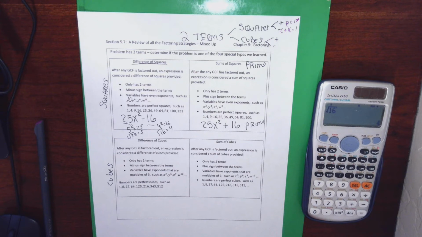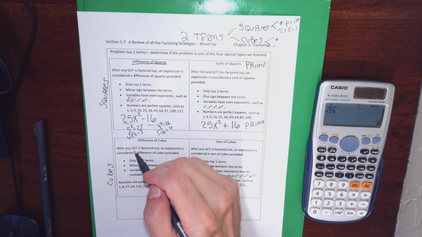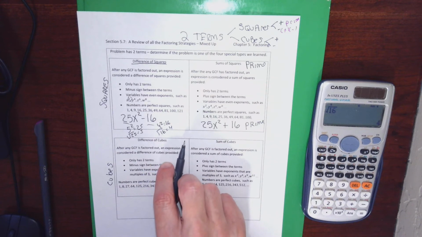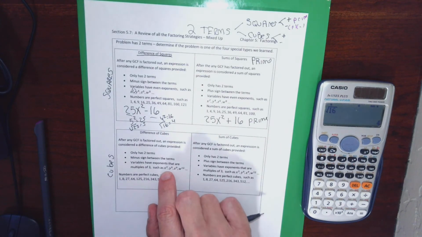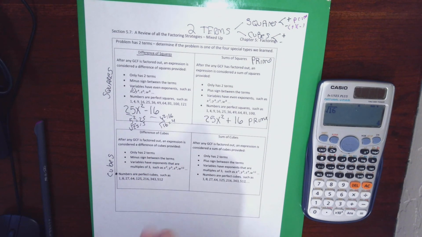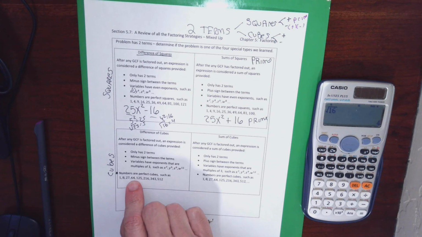The other category of problems that we have that have two terms are the cubes, and both differences of cubes and sums of cubes factor. So if we could identify a problem as a difference of cubes, or if we could identify a problem as a sum of cubes, it's going to factor. What does it take to be a difference of cubes? Well, after any greatest common factor is factored out, the problem can only have two terms, and needs a minus sign between. Any variables have exponents that are multiples of 3, like 3, 6, 9, or 12. Should be a bullet point here, and that should be indented. And the numbers are perfect cubes like those numbers.